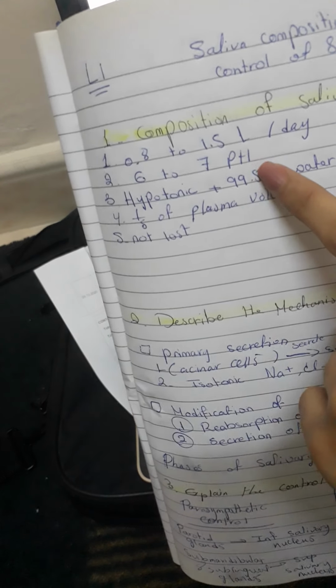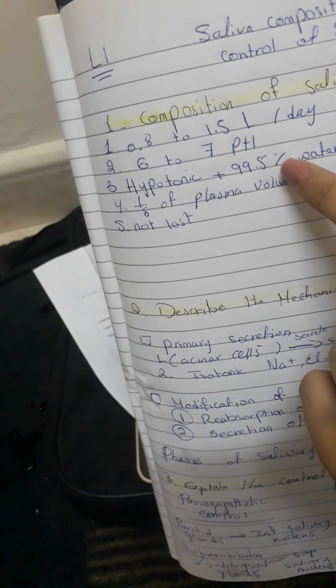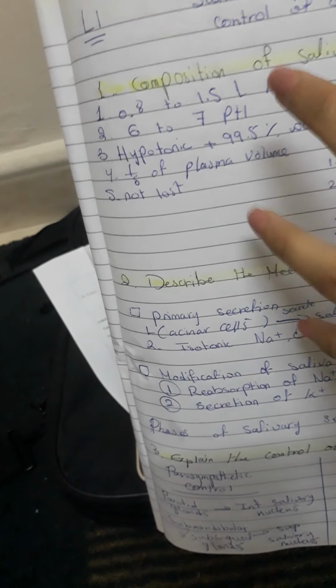Let's go back to the notes. As we mentioned, it's hypotonic. It consists of 99.5% water, and it has organic and inorganic substances.